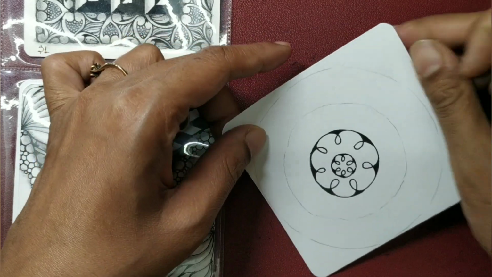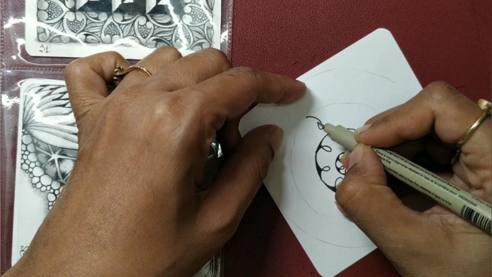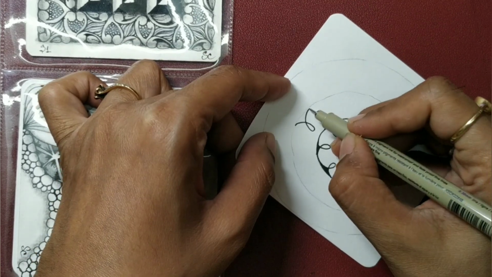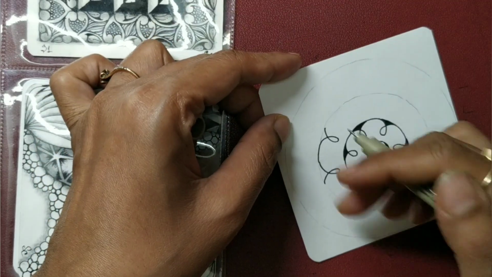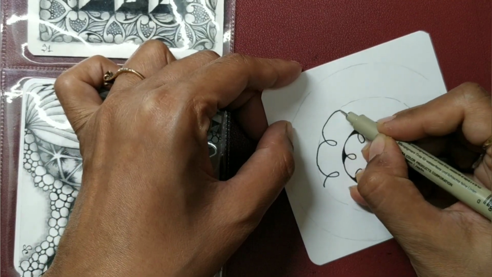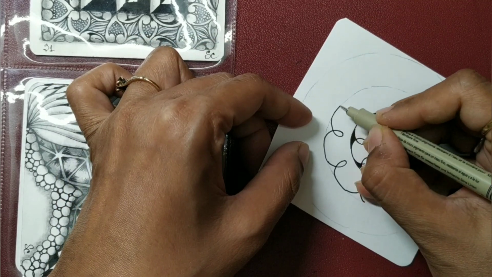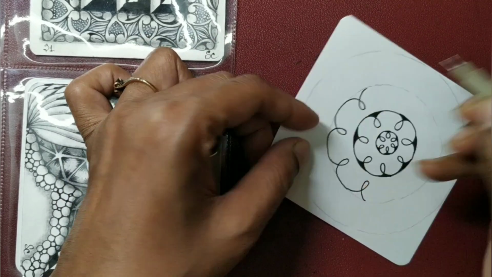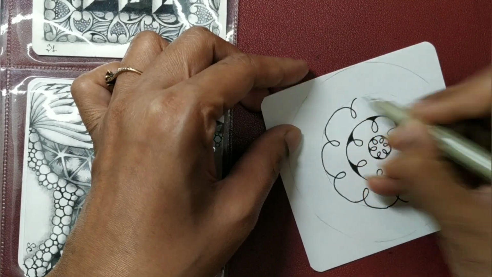So, done with that. Again I'm going to do the same exercise. Again I'm going to space it out, but I'm not thinking much about the placement of the loops. Just ensuring that there is enough space between the loops so that if I want to play around with the space, I can do that.